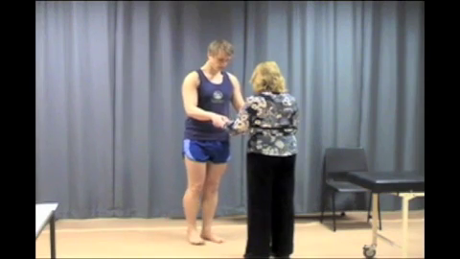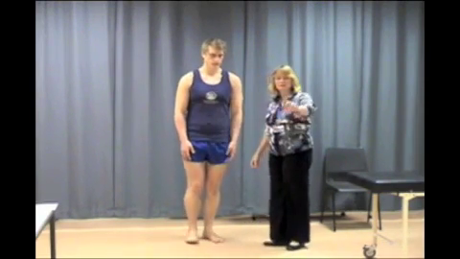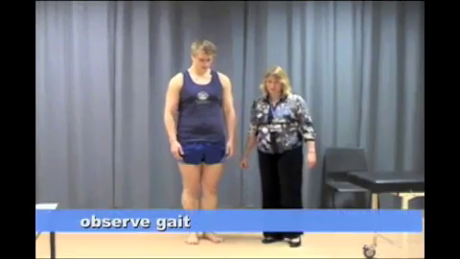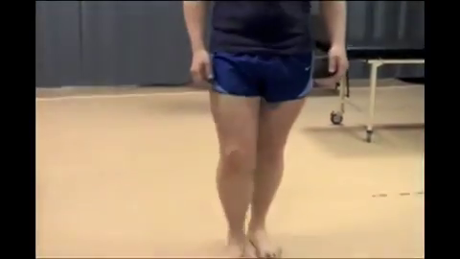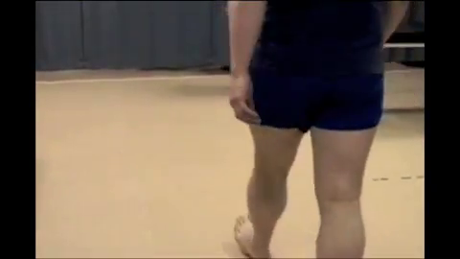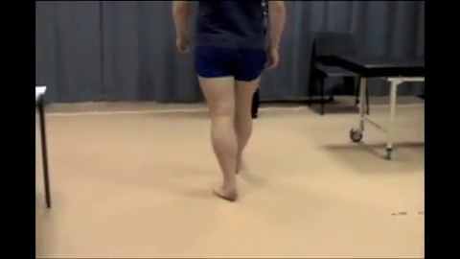That's great. Okay. What I'd like you to do now is just walk backwards and forwards for me, just up to the table and back. A painful gait would be known as an antalgic gait. If the pelvis dropped to either side, we'd call that a Trendelenburg gait.